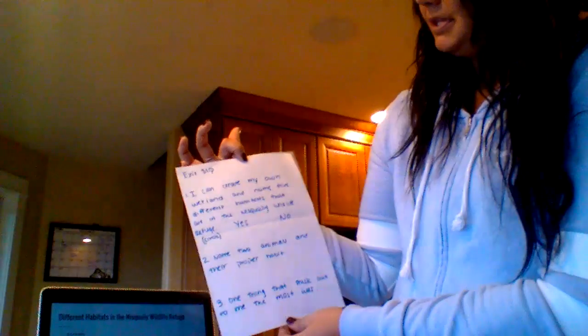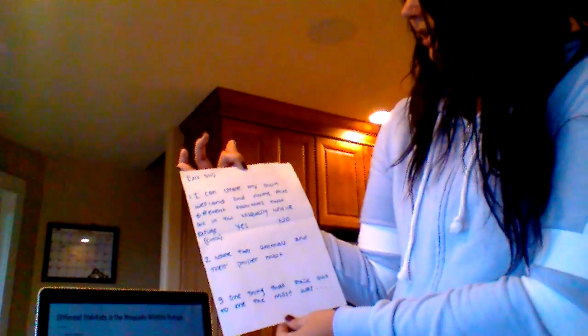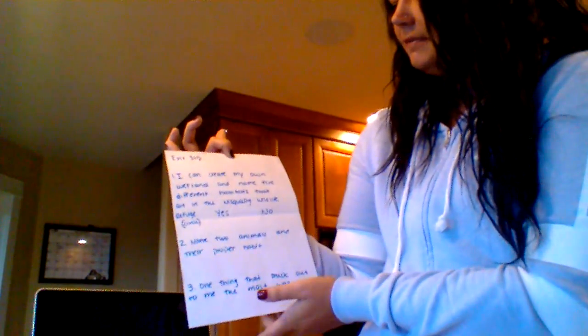So now we're going to go over the exit slip, and I'm going to read over the questions with you. So number 1 is, I can create my own wetland and name 5 different habitats that are in the Nisqually Wildlife Refuge. And I'd really appreciate it if you could answer this honestly, because it's really important to me that I know how I did teaching you guys. So just circle yes or no. And if no, it'd be great if you could tell me what you need help with or what I need to do a better job of doing.